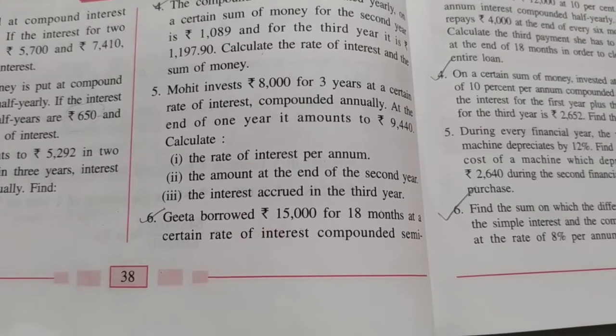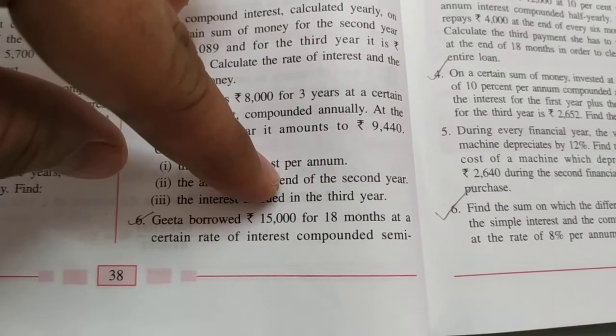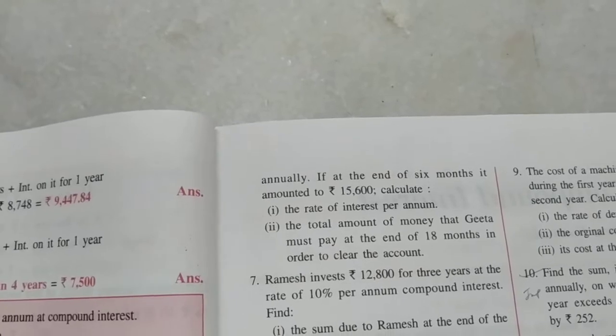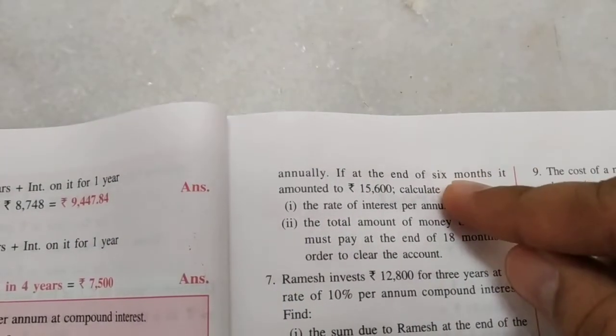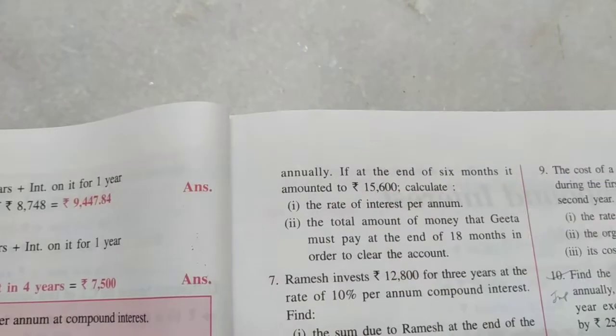Now in the sixth sum, Geeta borrowed 15,000. So that's the principal amount. It was compounded semi-annually, by the way, that's every 6 months. And after 6 months, its amount is 15,600. So find the rate of interest.